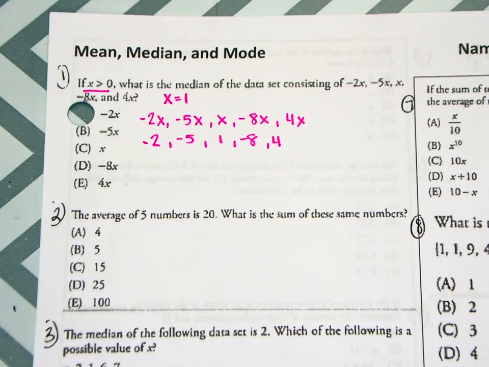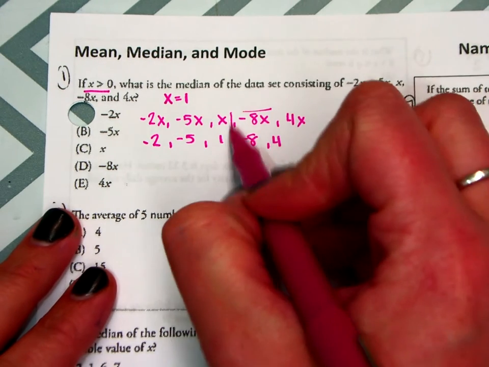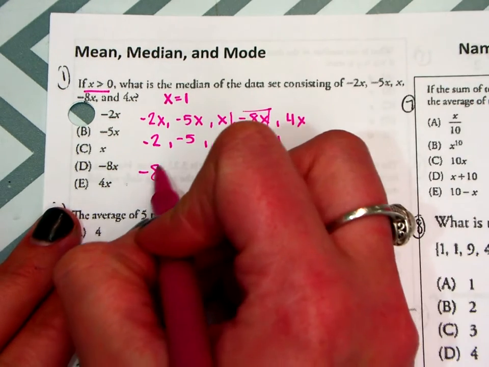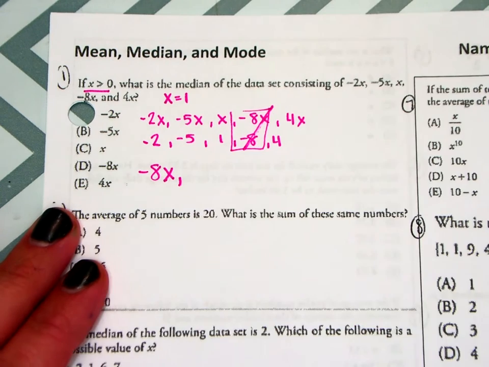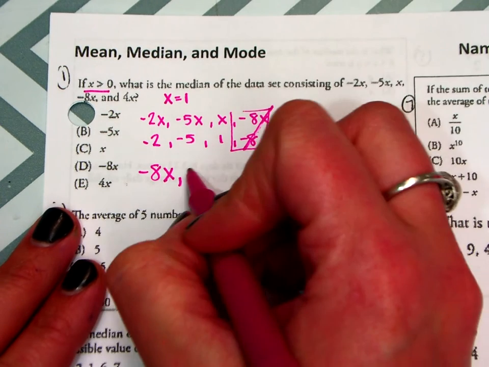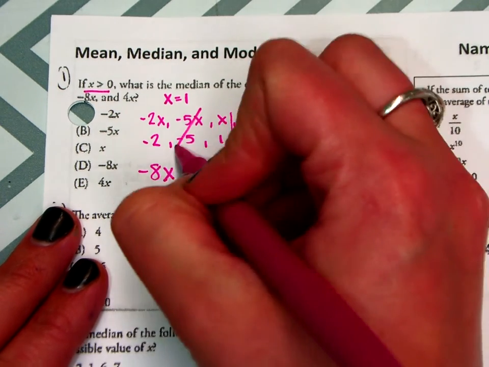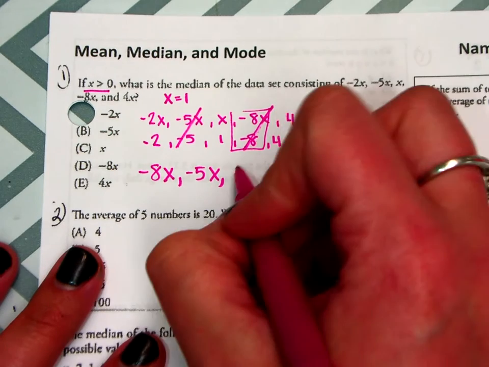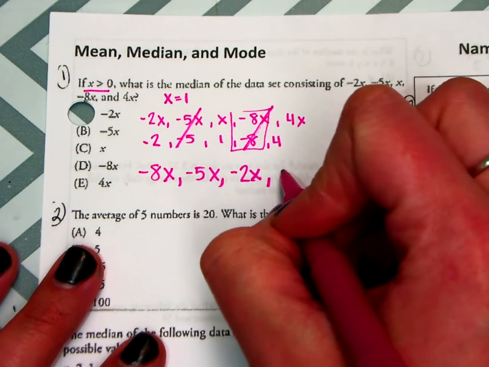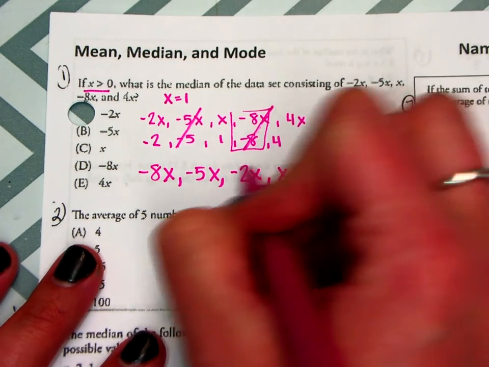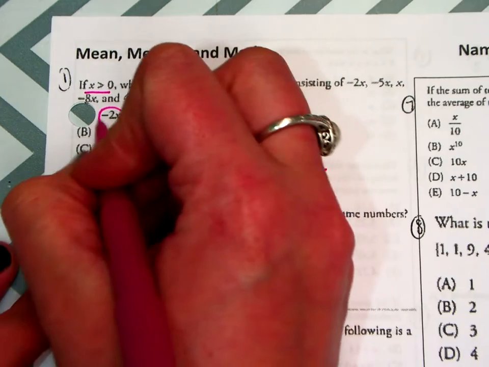Now we want to do the median, which is least to greatest. Our smallest number here is negative 8, which represents negative 8x. Going down from there, we have negative 5x. Remember, we always want to use the original, so negative 2x, then x, then 4x. So the one in the middle is negative 2x.